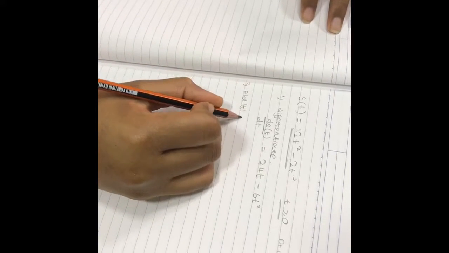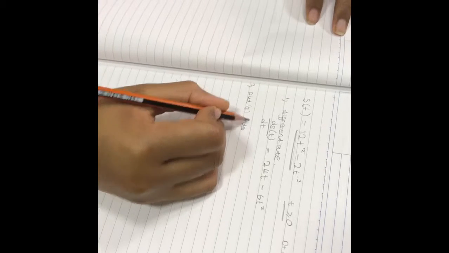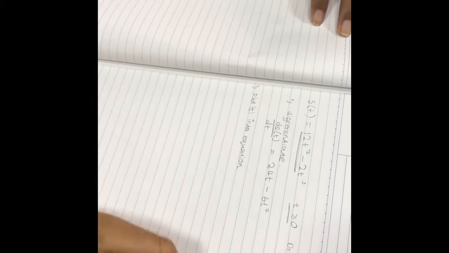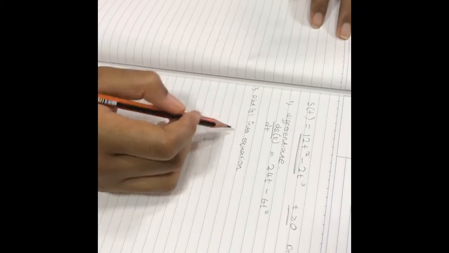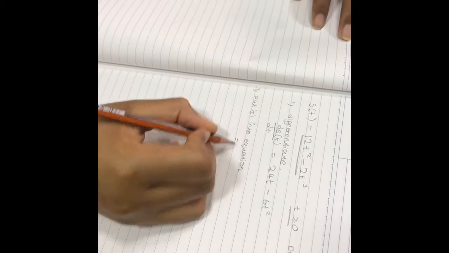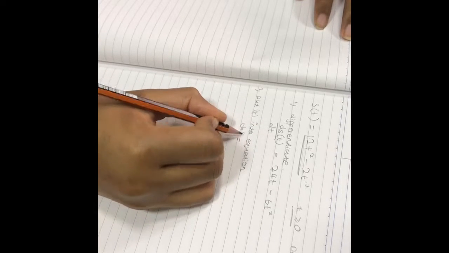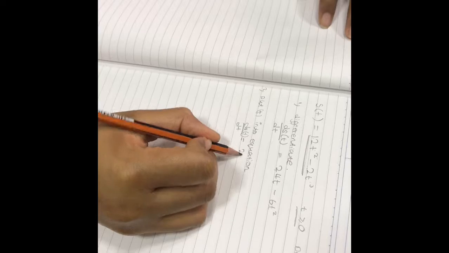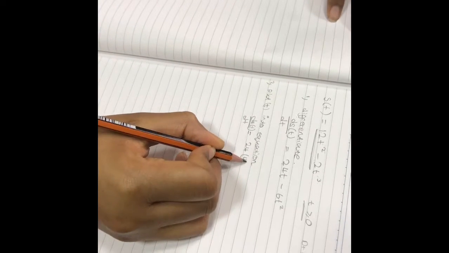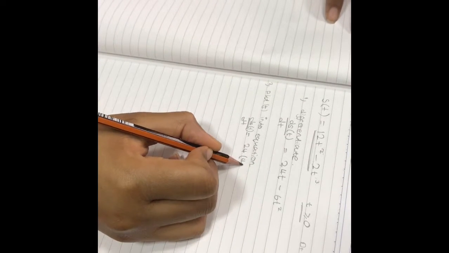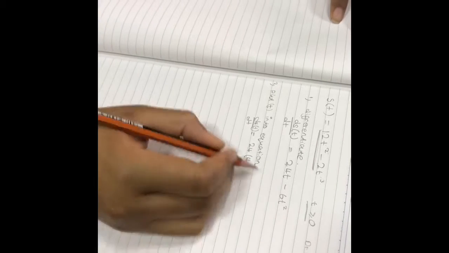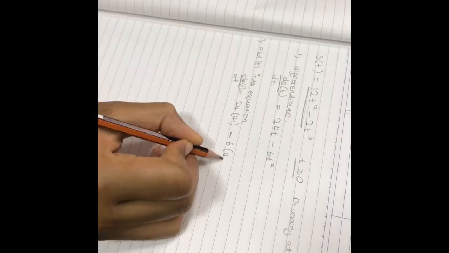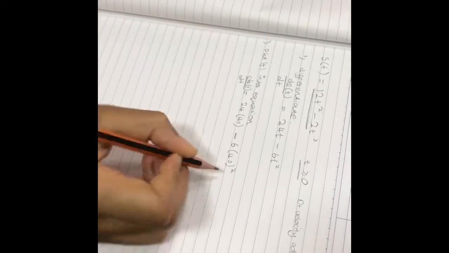t into the equation, and as t equals 4, your answer will be ds/dt equals 24 multiplied by 4 seconds, minus 6 by 4 seconds squared.